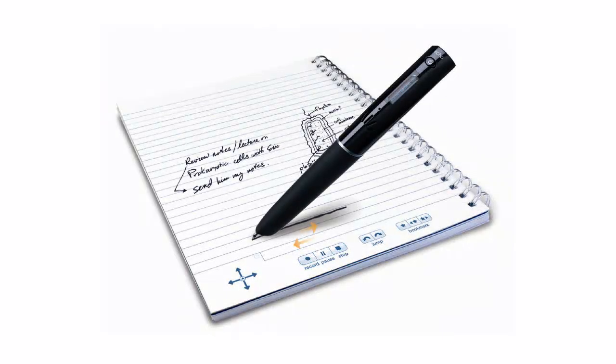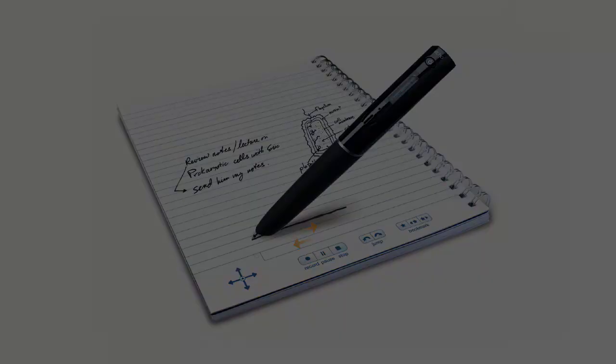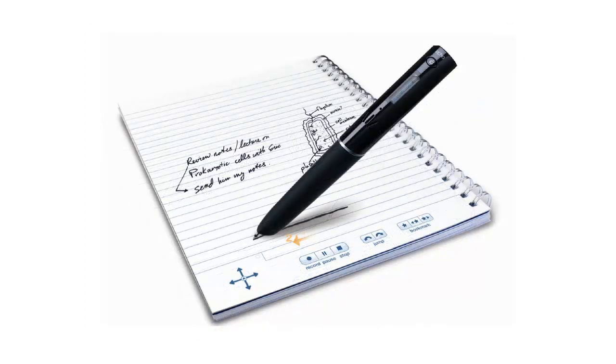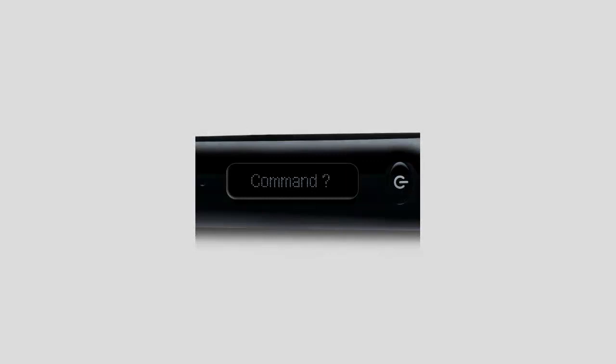To send notes and audio from the smartpen using LiveScribe Connect shortcuts written on dot paper, first draw a launch line. To make a launch line, draw a 1-inch horizontal line and, without lifting your smartpen, retrace your line in the opposite direction, ending close to where you started. The word Command will appear on the OLED display of your smartpen.